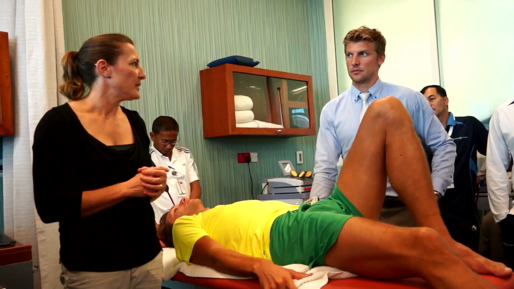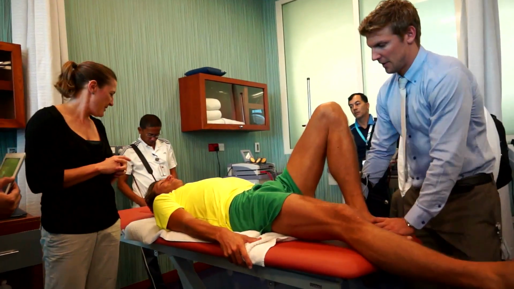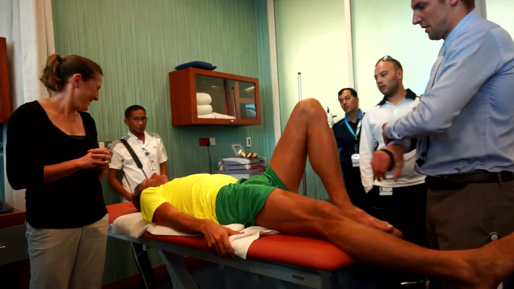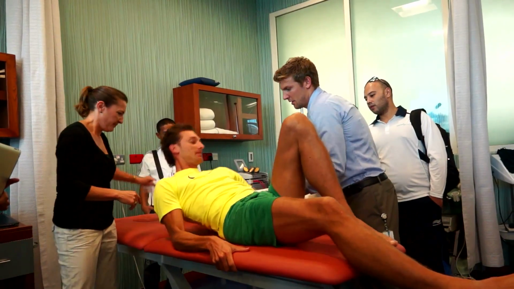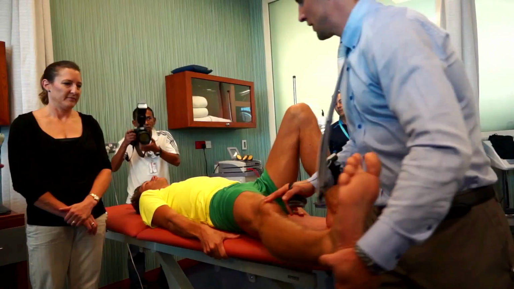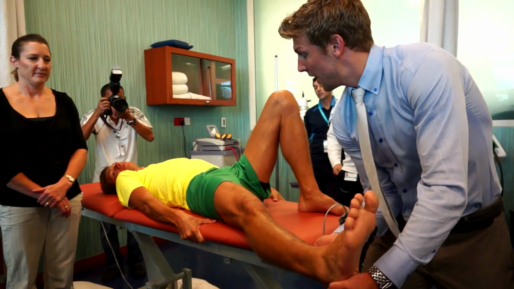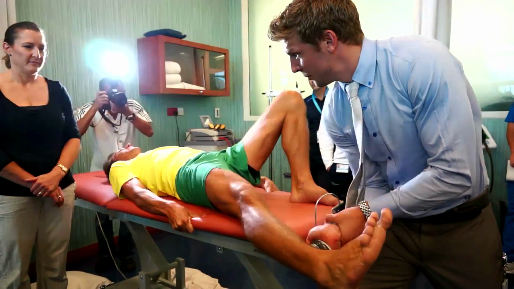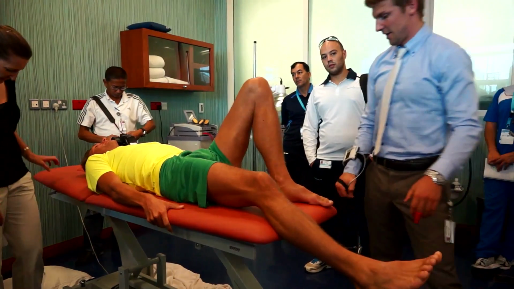Do you want to do it quickly one more time? One more time. Ready? Down here. Without the towel. And he's going to be sliding. And go ahead. Push, push, push, push. There you go. Okay, we need to lock it.